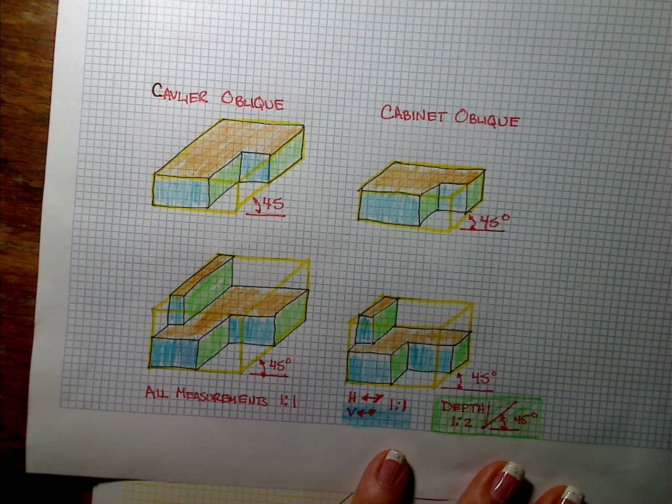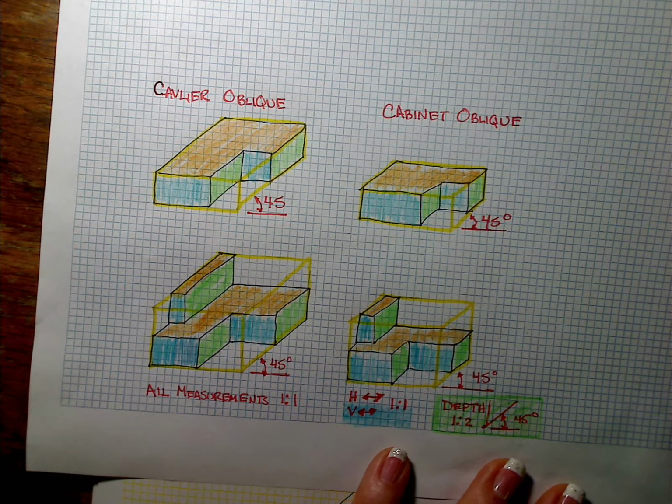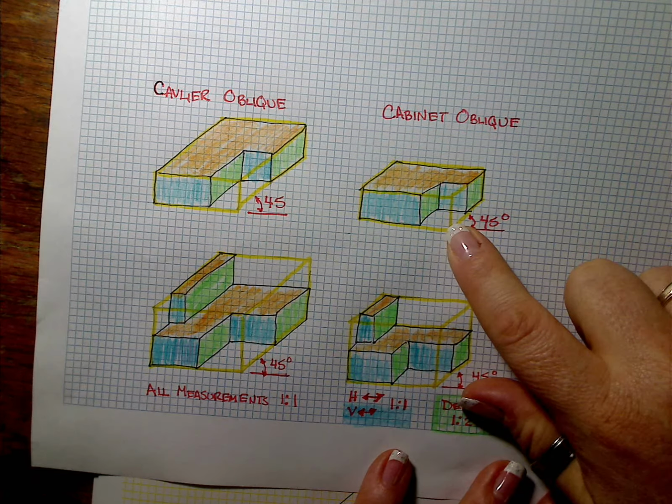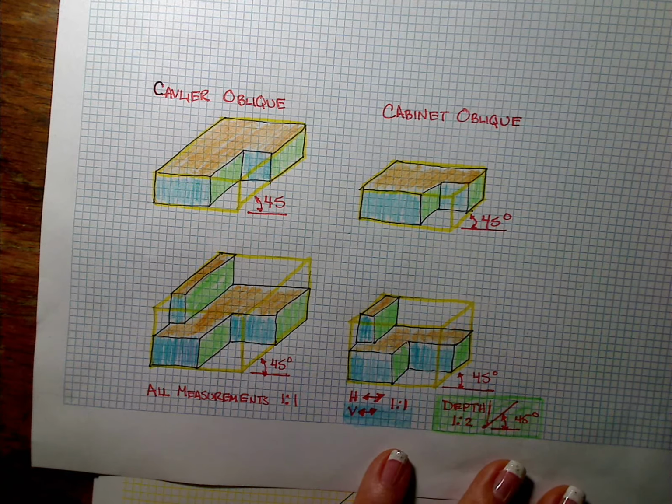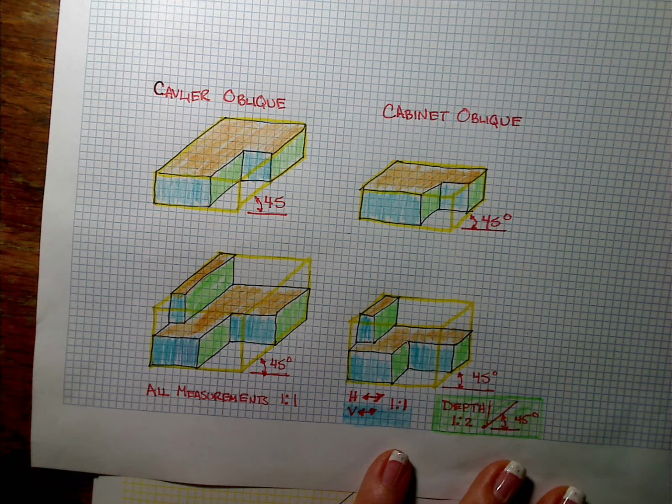So our engineers and drafters figured out a long time ago that if we draw it that way, it's numerically correct, but the customer doesn't understand that. It's not visually correct, and they don't understand what we're trying to communicate. So they figured out that if we do a cabinet oblique and cut the depth in half, it looks more realistic, and when I'm showing it to a customer or my build team, they understand what I'm trying to get them to build.